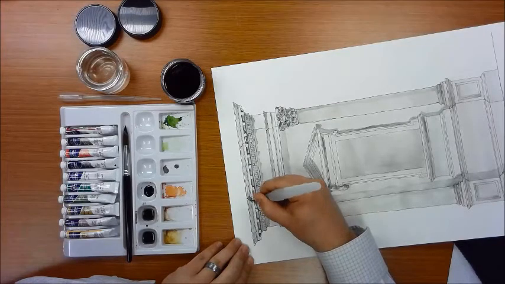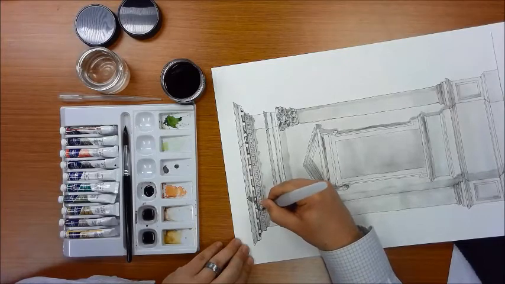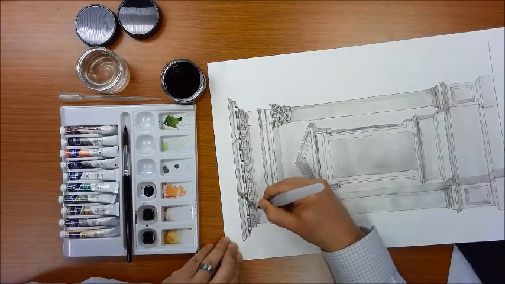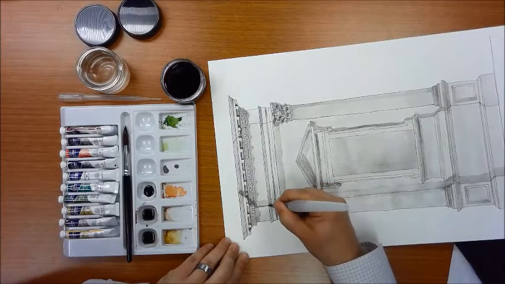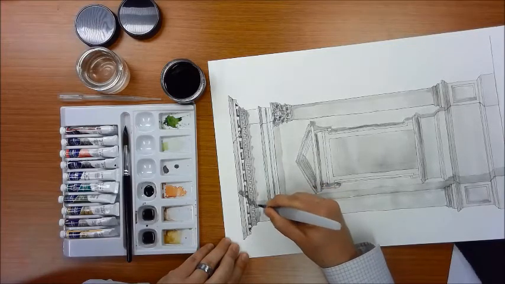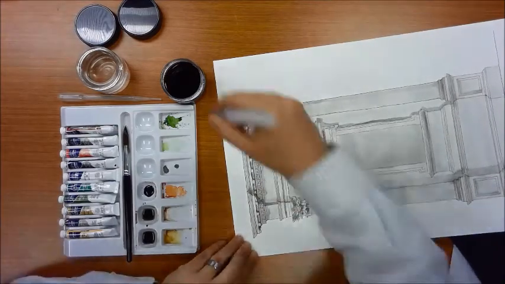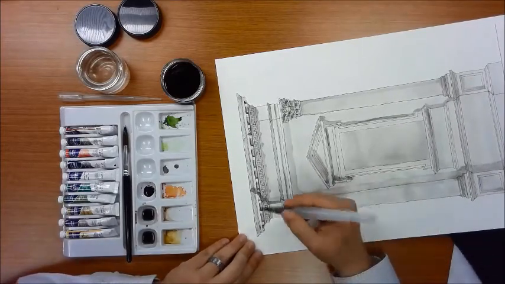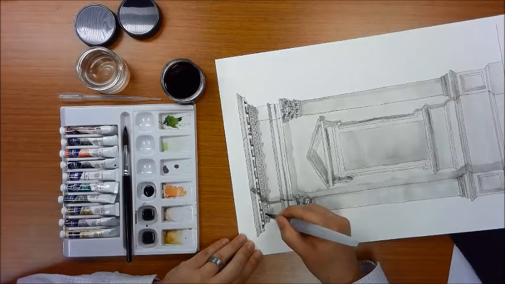And then over on this side here, where we had that overhang, I'm actually going to use that darker wash to emphasize that that area is also in the shadow. Okay. Now we're going to go ahead and add a couple more shadows for these dentals.